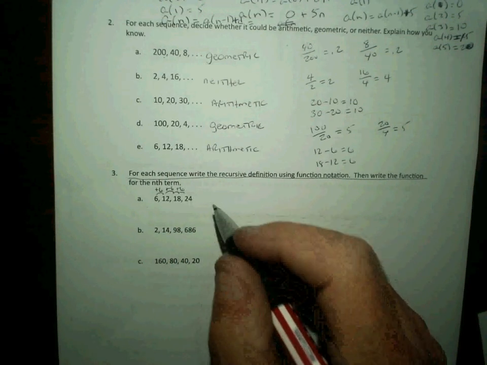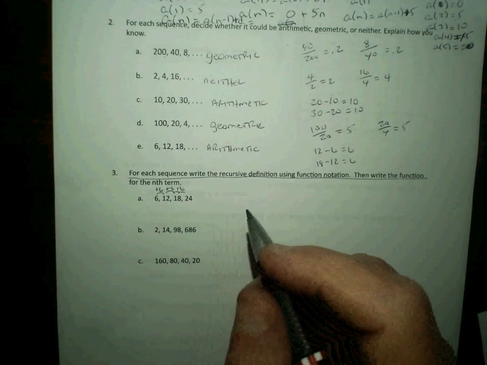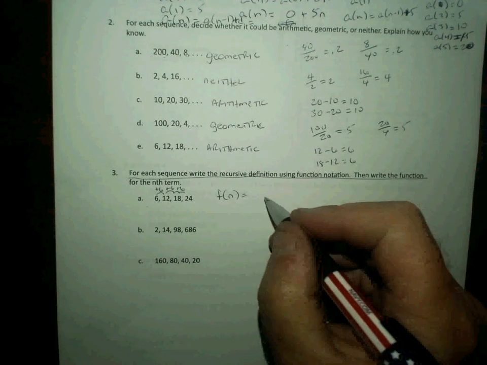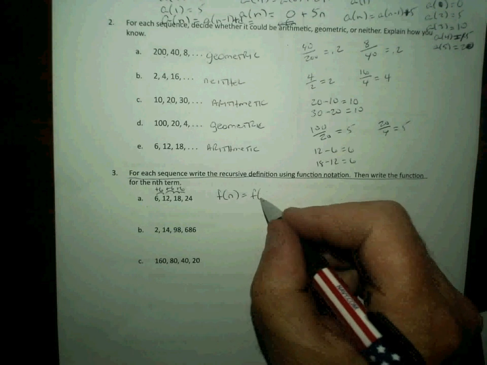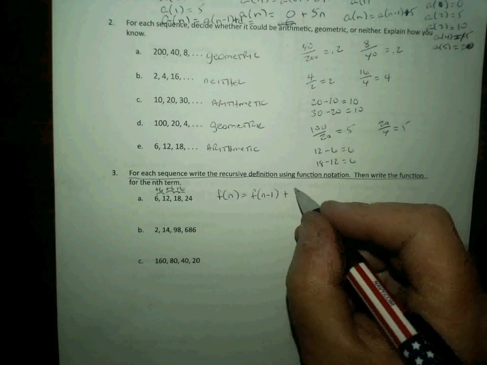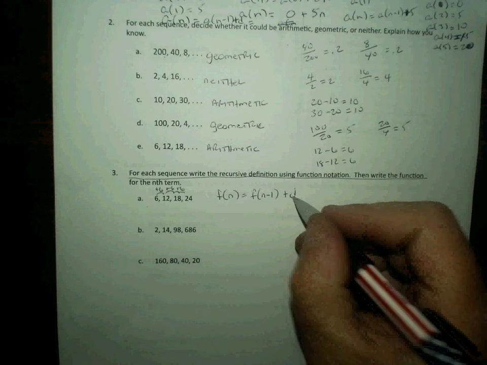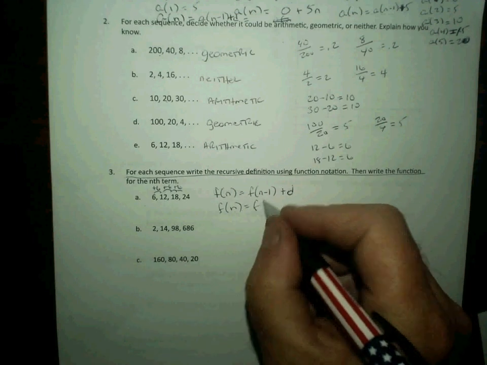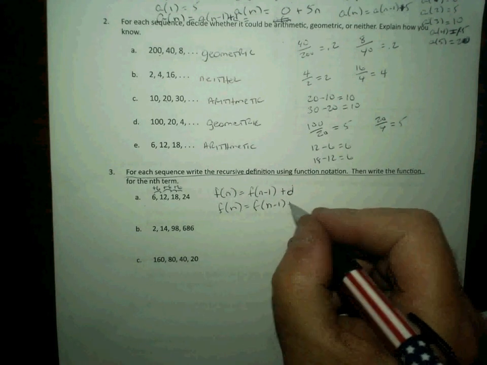So what does the recursive definition for an arithmetic sequence look like? f of n equals f of n minus 1 plus whatever your common difference is. In ours, f of n equals f of n minus 1 plus 6. Is that not the most painless thing you ever did in your life?